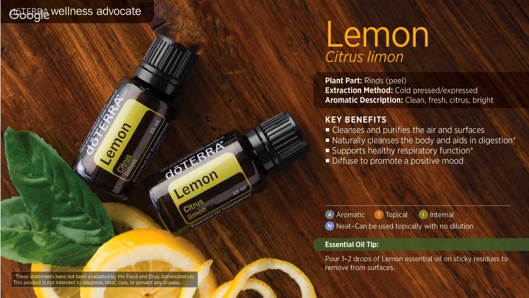I saw a couple people mention improving your mood. Maybe you're having feelings of anxiety or depression. Lemon is a mood booster. It's very invigorating. It smells so good. It's one of those that's just really great at invigorating and boosting your mood into a more positive mood.